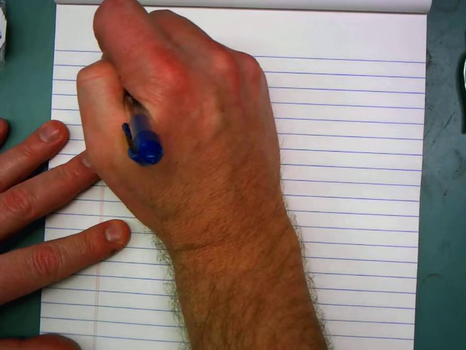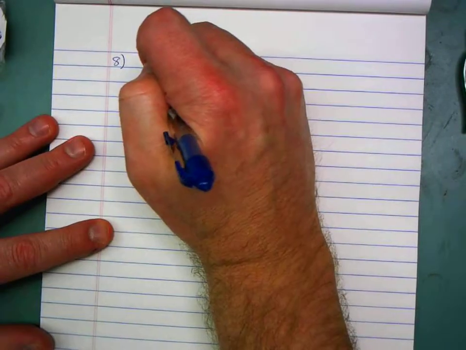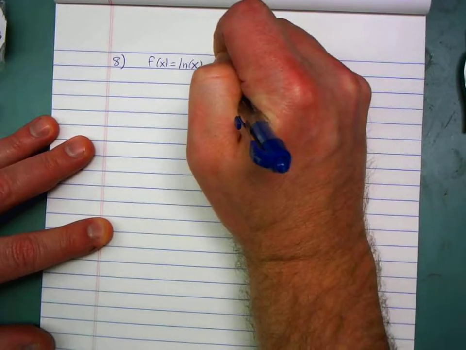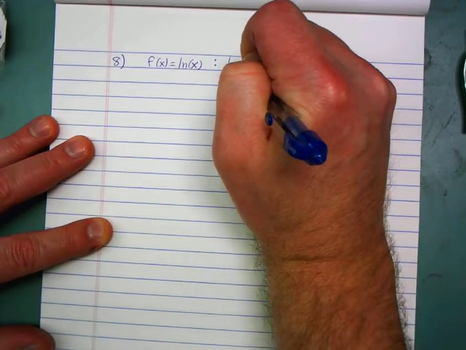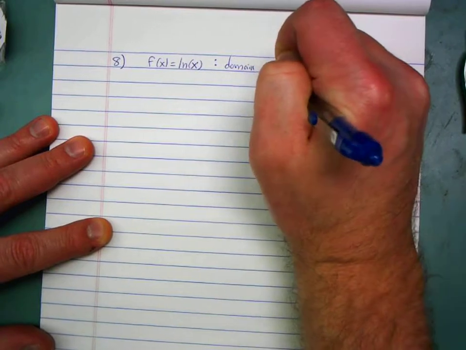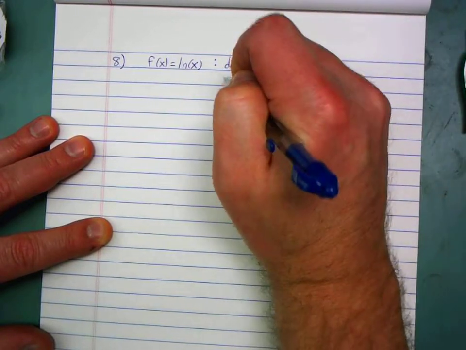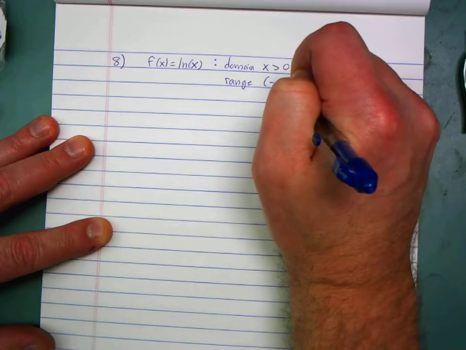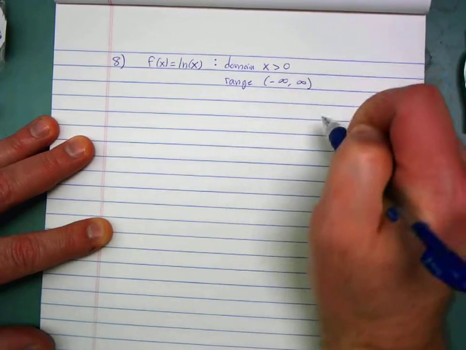All right, number 8. ln has lots of properties. If f of x is ln x, the domain is x is bigger than 0, and the range is all real numbers.